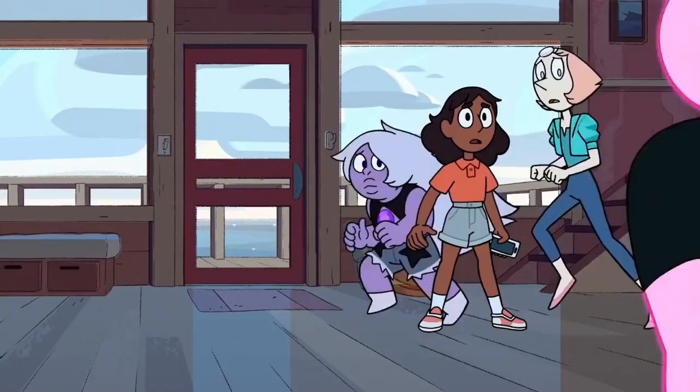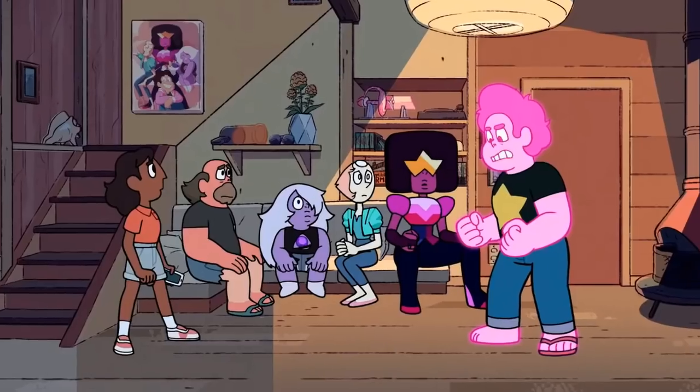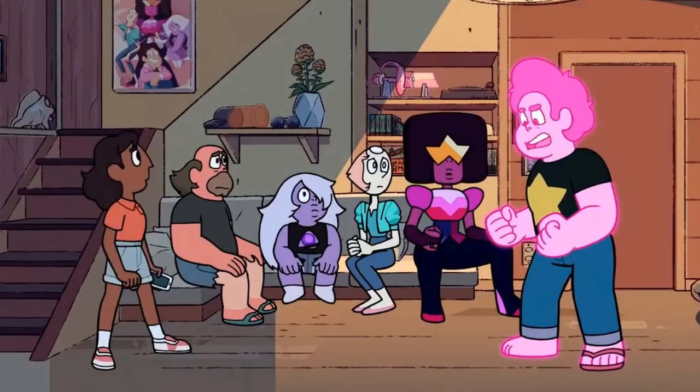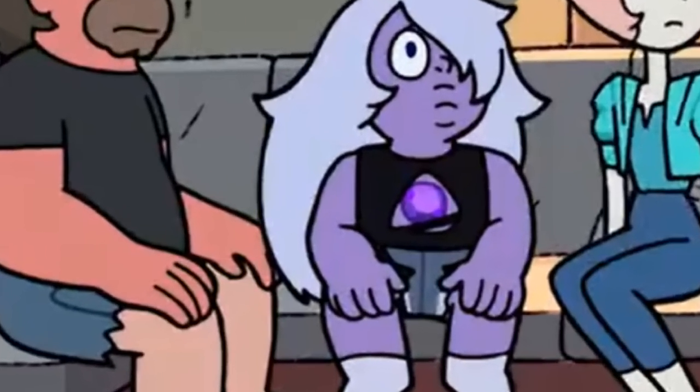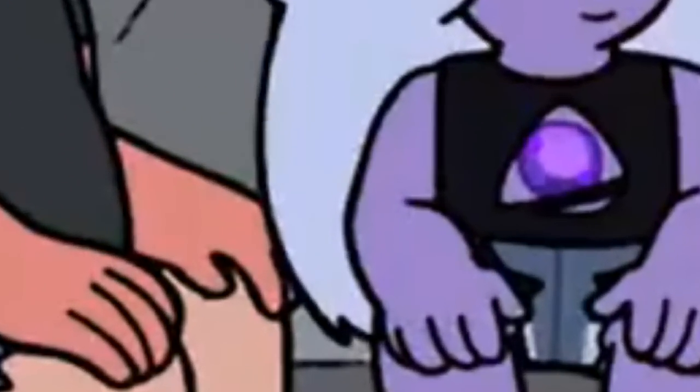And so the actual animation error is, when we zoom in, her hair is overlapping Steven's dad. That is a mistake in the program. Whatever editing software, she is supposed to be behind him, not overlapping him. That does not make geometrical sense, guys.